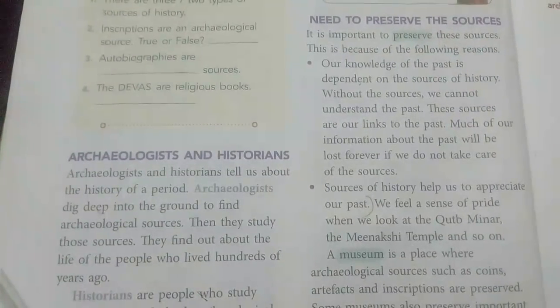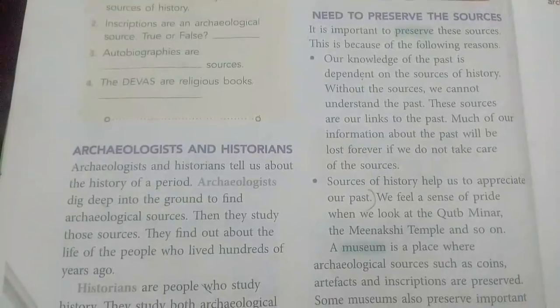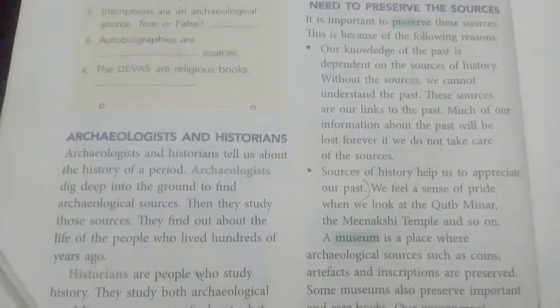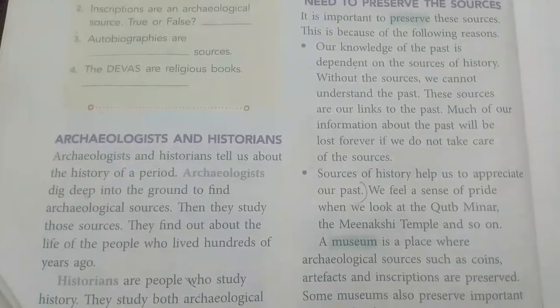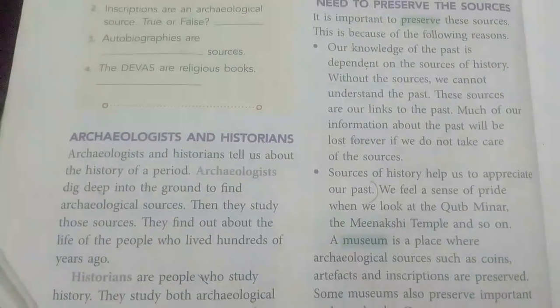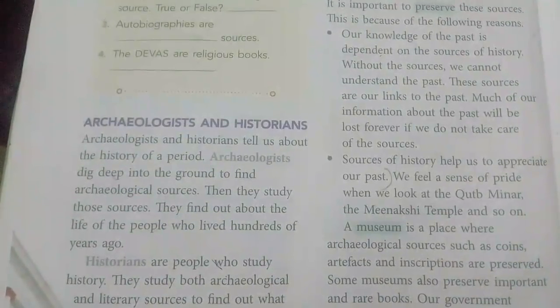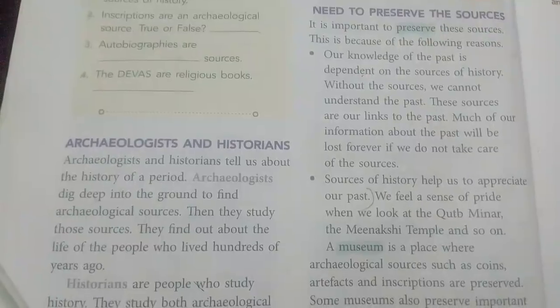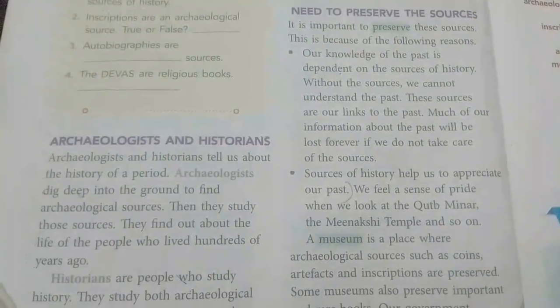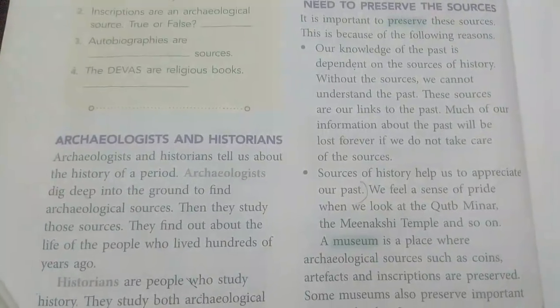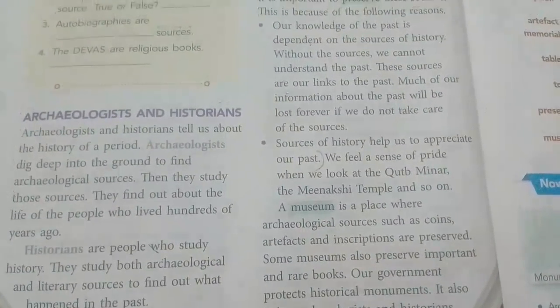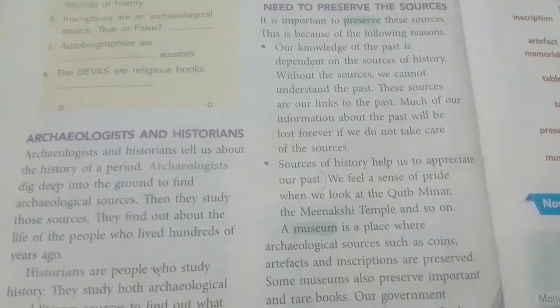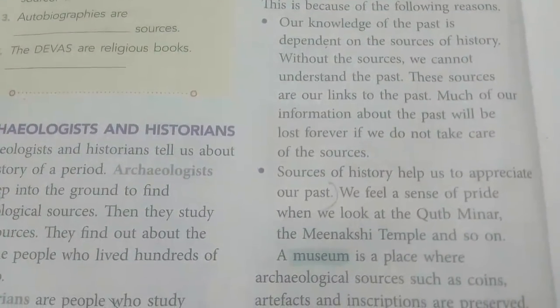Our knowledge of the past depends on the sources of history. How are we getting knowledge of the past? It depends on the sources of history. Without the sources, we cannot understand the past. So these sources are our link to the past. Much of our information about the past will be lost forever if we do not take care of the sources. Once it is lost, we can't get it back. So that is the first reason.